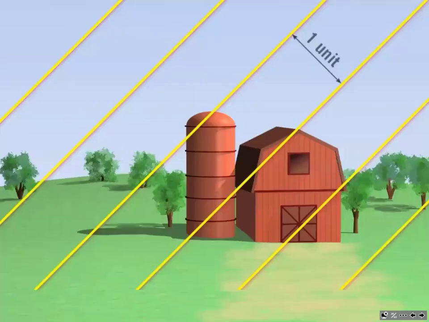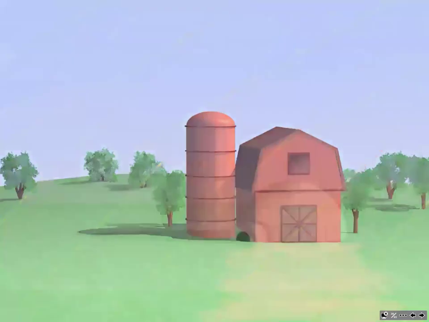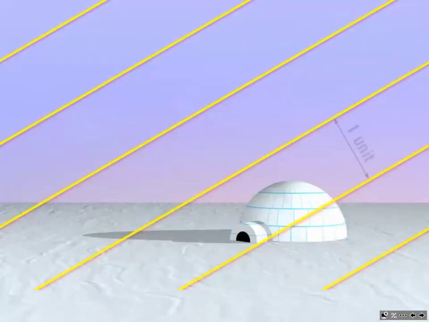At mid-latitudes, that same 1 unit of sun is spread out over a larger area, 1.4 units, say, when it hits the ground at a 45-degree angle. In the far north, that same unit of sun might be spread out over 2 units of ground if it hits at, say, a 30-degree angle.